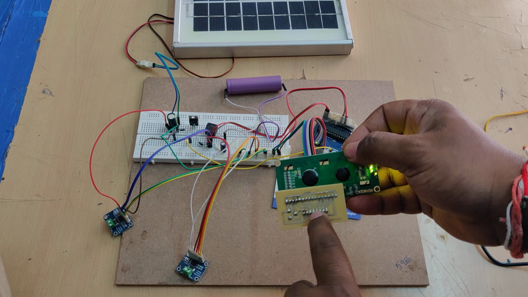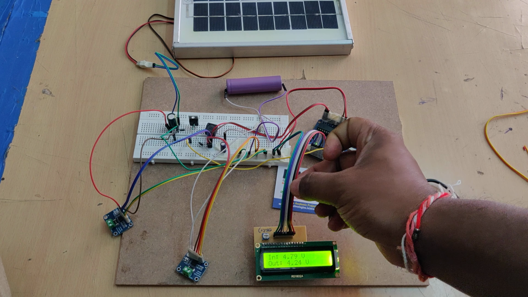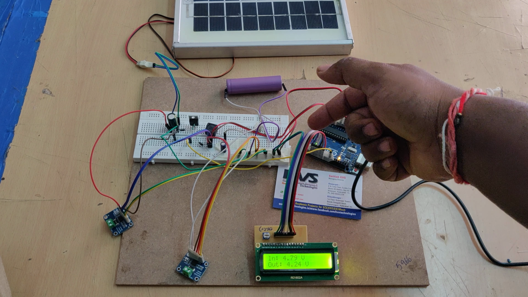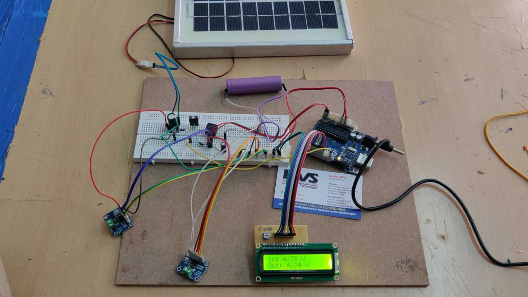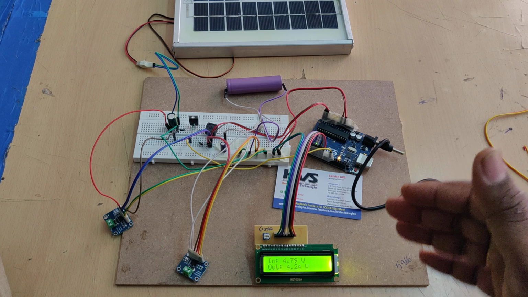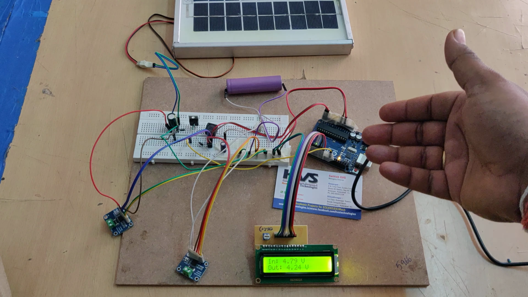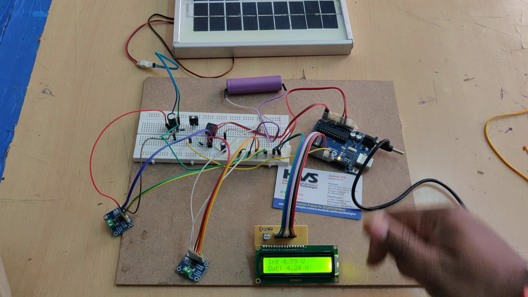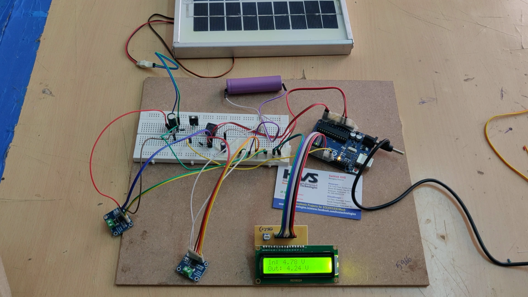So these 8 pins consist of 2 which are plus minus, 5 volt and ground, and the remaining 6 are register enable, register selection, and D0 to D7. So these are the main connections, and the register selection, register enable, and D4 to D7 are connected to the Arduino Uno board at pin number 2 to pin number 7.